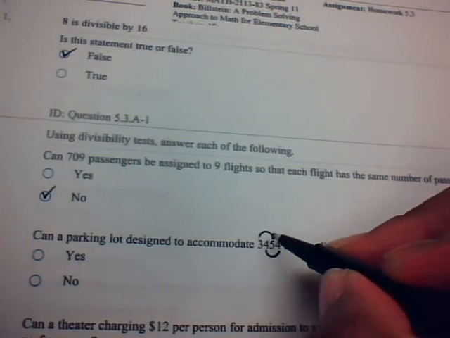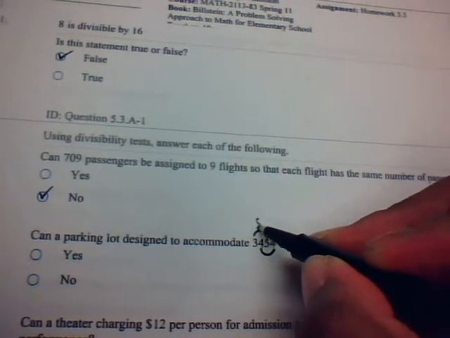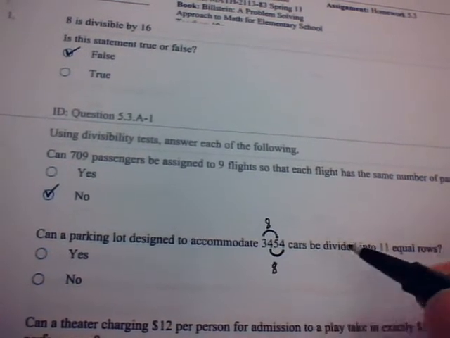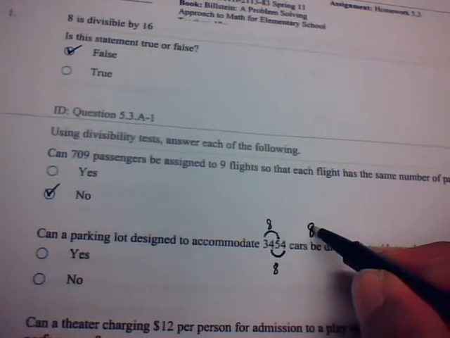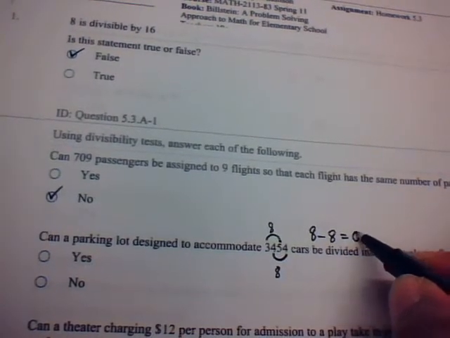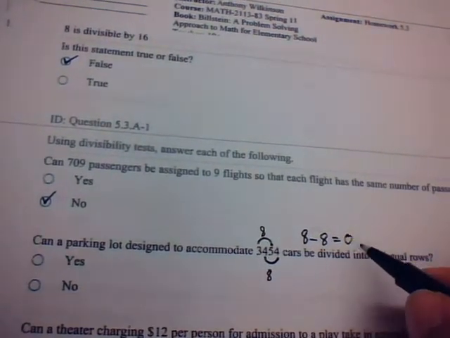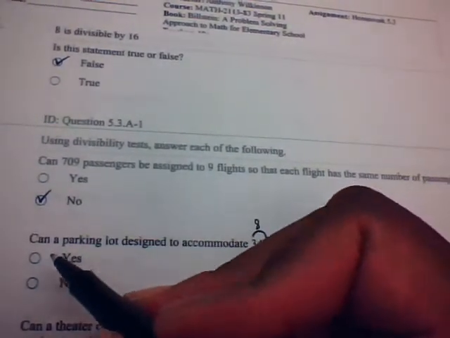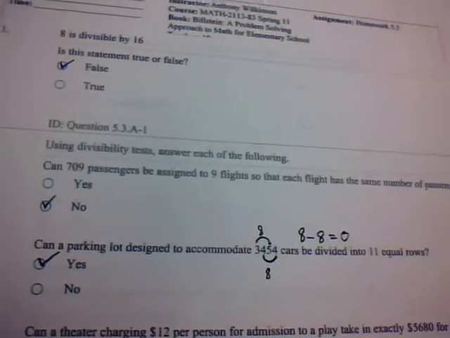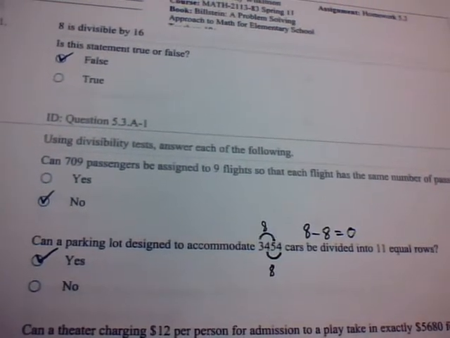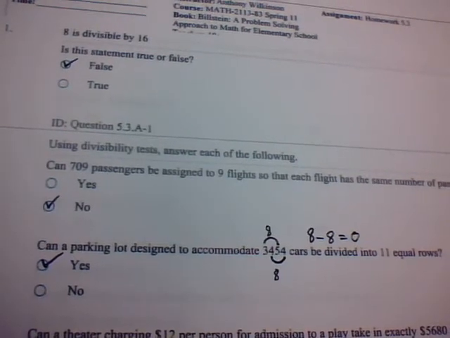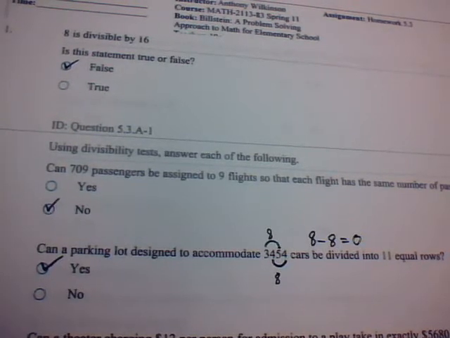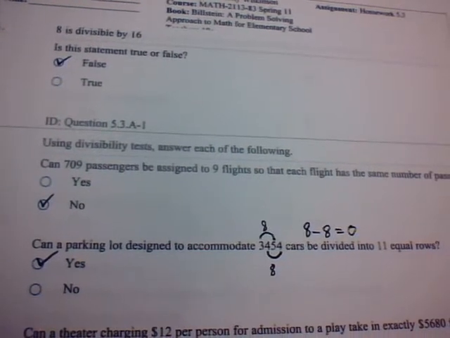So if I add 3 plus 5 together, I'm going to get 8. And if I add the 4 plus this 4 here, I'm also going to get 8. And if I subtract 8 minus 8, I'm going to get 0. And of course, 0 is divisible by 11. So in this case here, the answer would be yes. Or you could divide 11 into 3,454, and you will find out that you would get a 0 remainder.